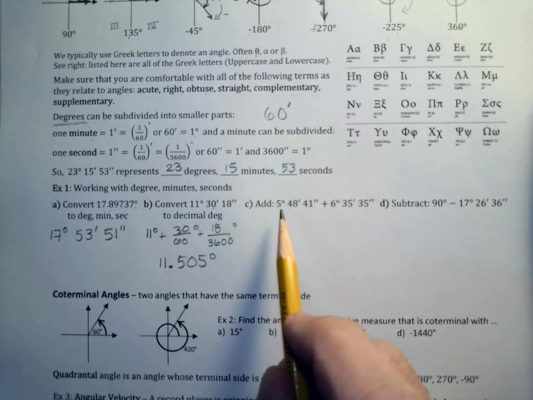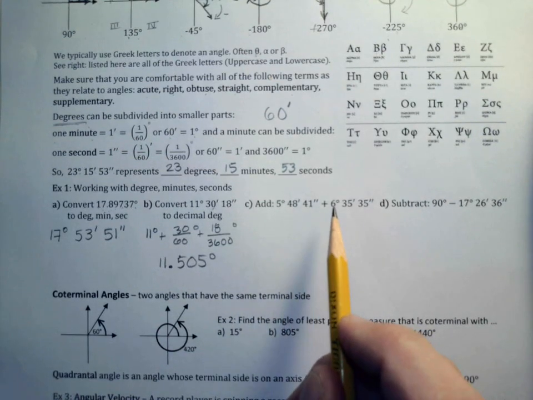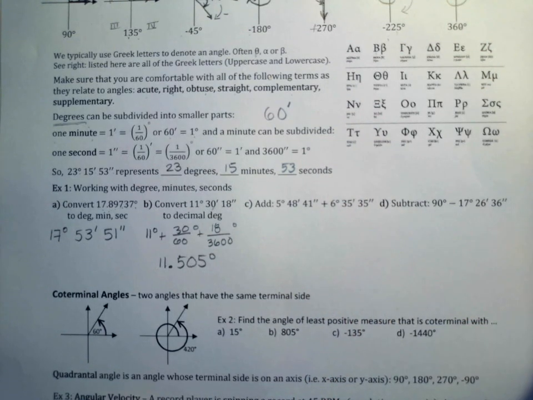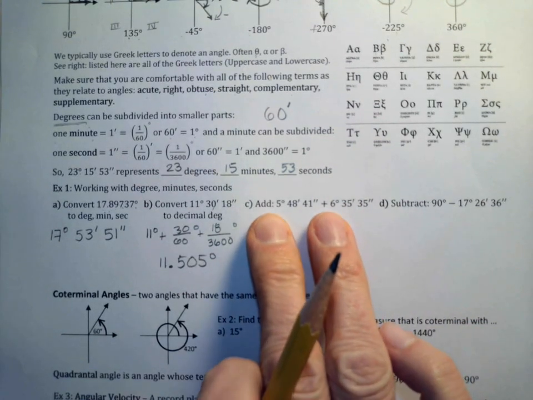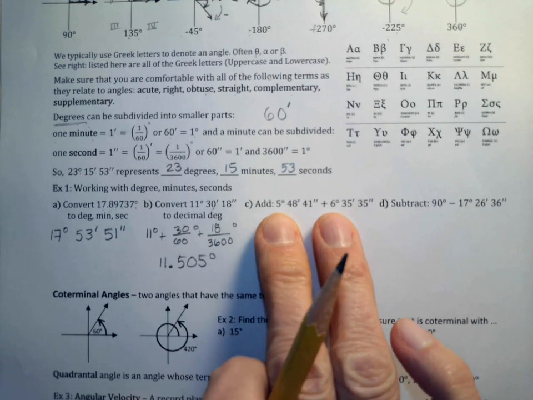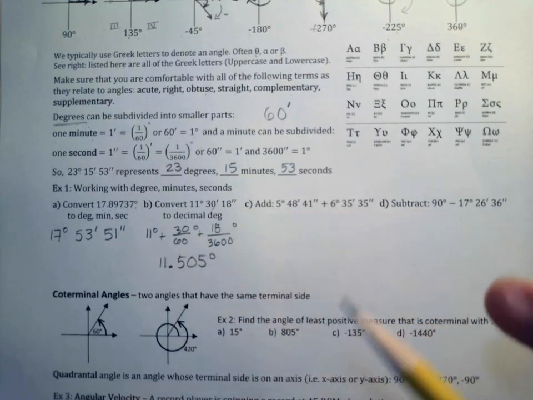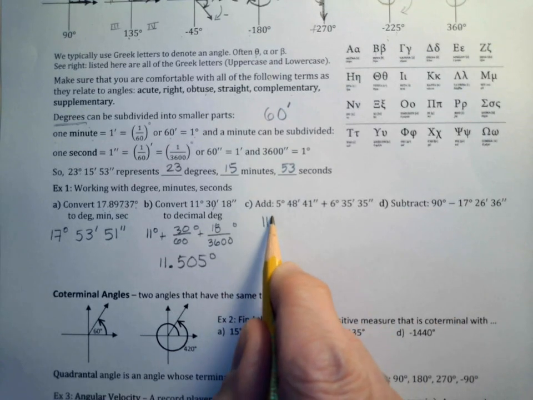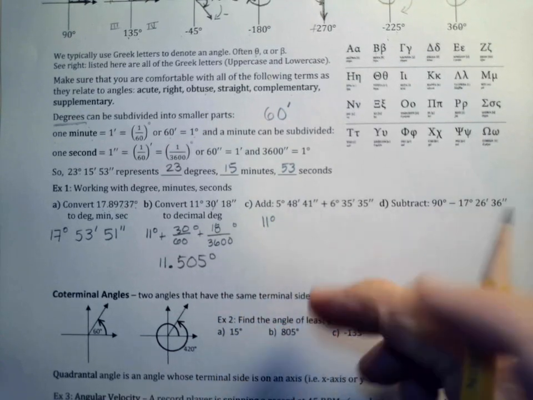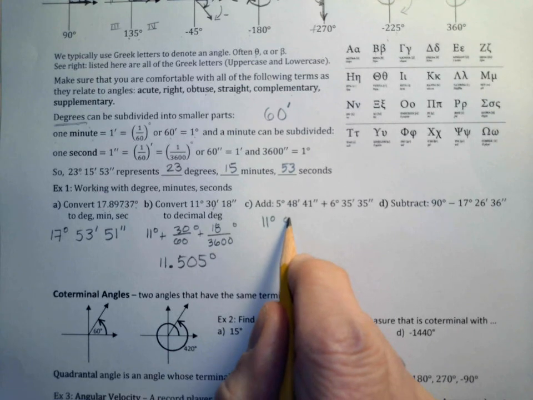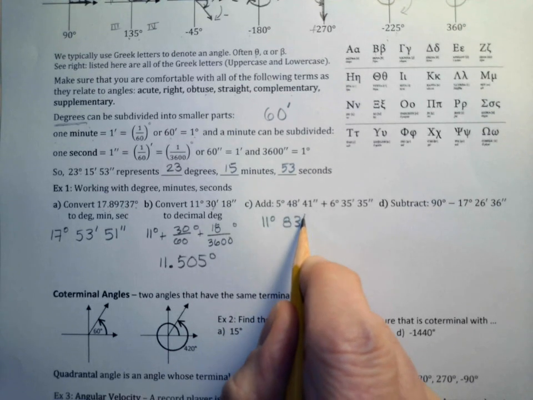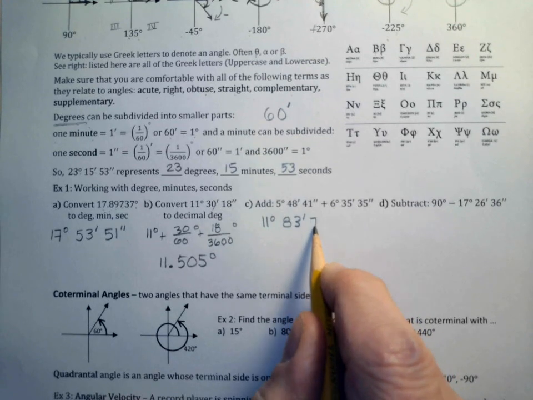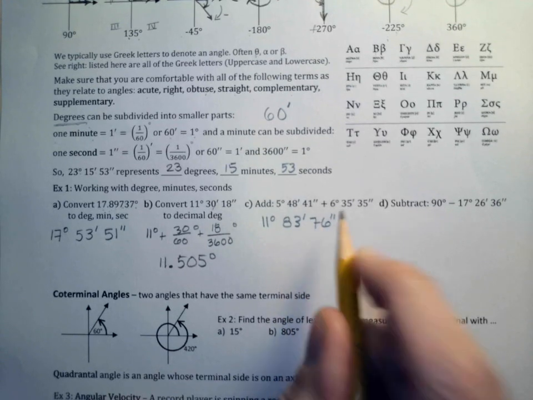So now here we have a degrees, minutes, seconds, and we're going to add that to another degrees, minutes, seconds. It makes sense that we add the degrees together, the minutes together, and the seconds together. Let's do that. I add the degrees, that's 11 degrees. I add up the minutes, that's 83 minutes. And then I add up the seconds, that's 76 seconds.